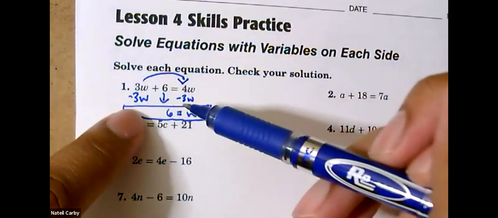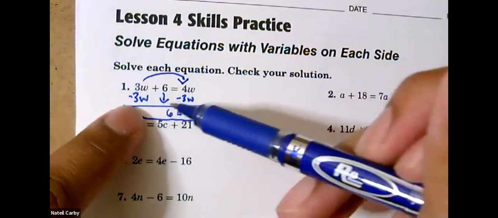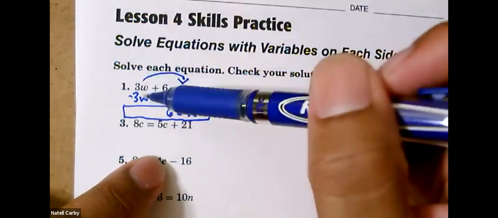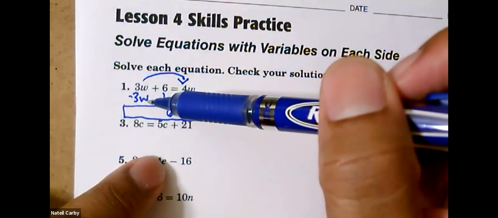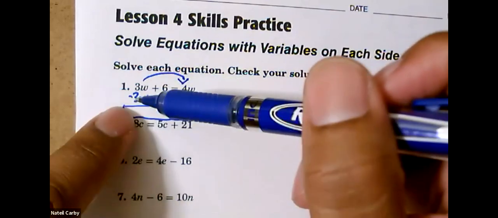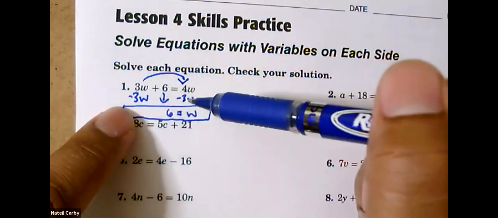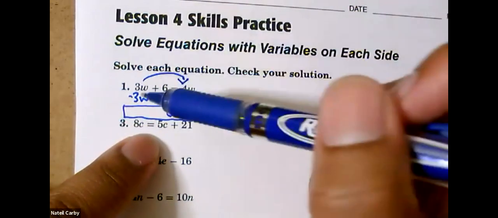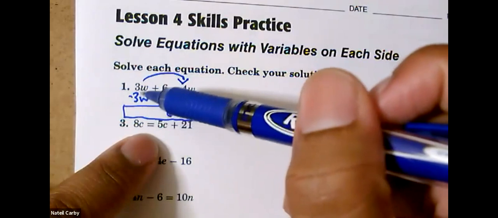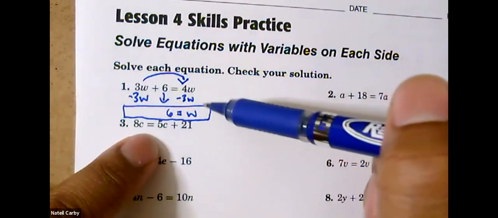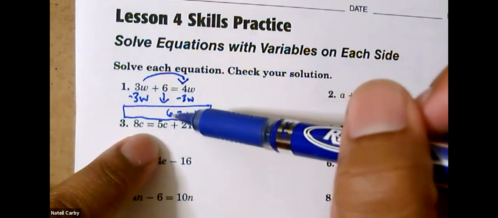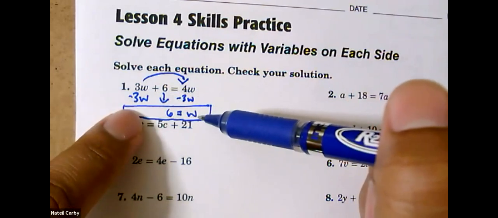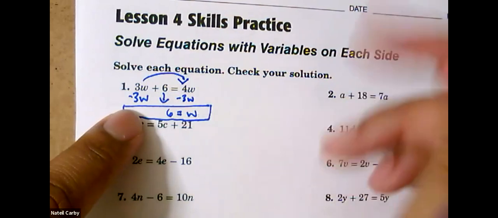How you manipulate variables is you do the opposite operation of whatever it is. So I subtracted 3W. I didn't add it. If I add 3W, I get 6W, or 7W, and I didn't isolate my variables. So that's why you've got to do the opposite. When you subtract 3W here and 3W here, you get 1W, and you bring down your 6. You don't do anything else. This is what you want.